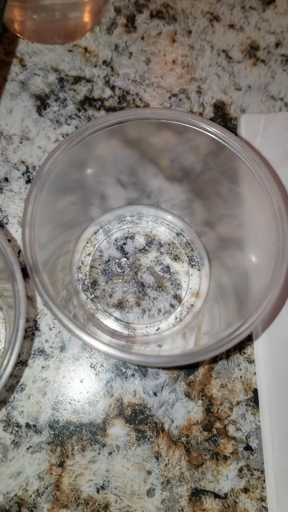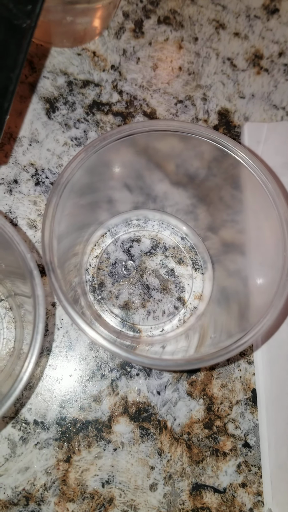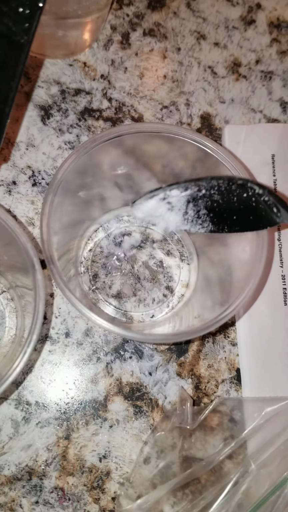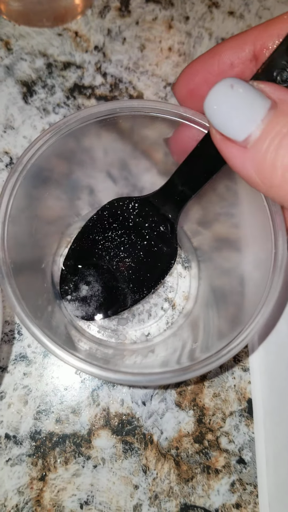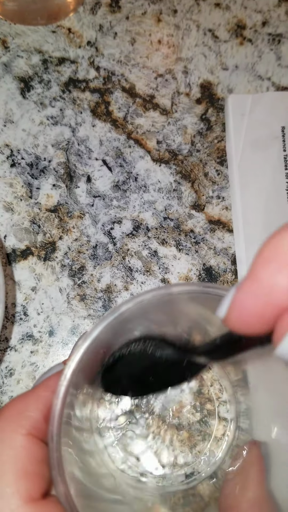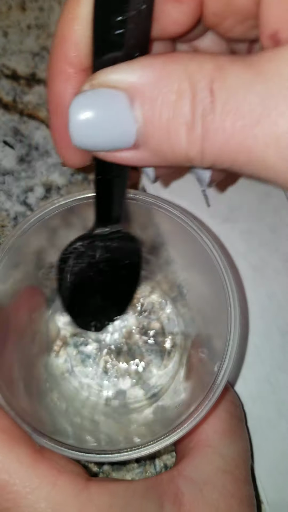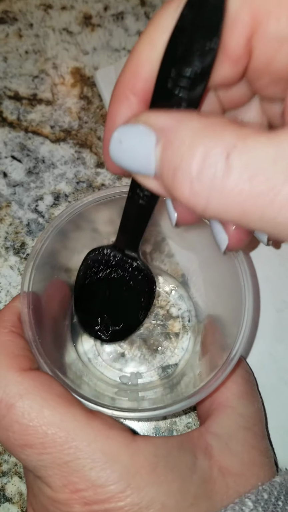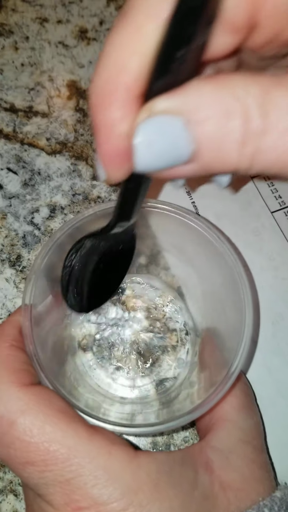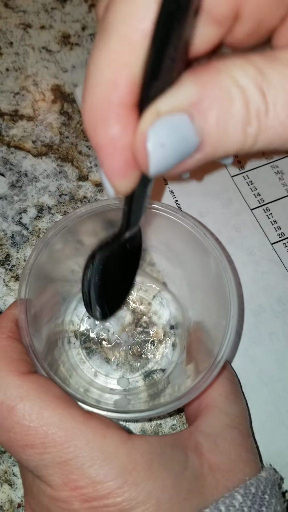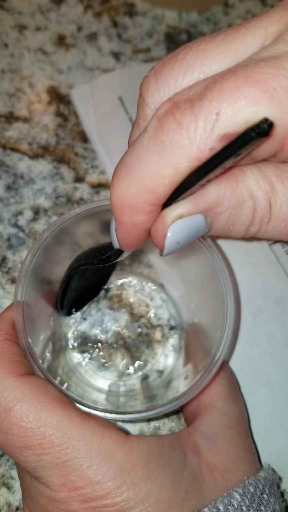And last, we're going to try our naphthalene, our mothballs. Remember before they were floating. I do have some big chunks in there, so that's going to be a bit of an error.